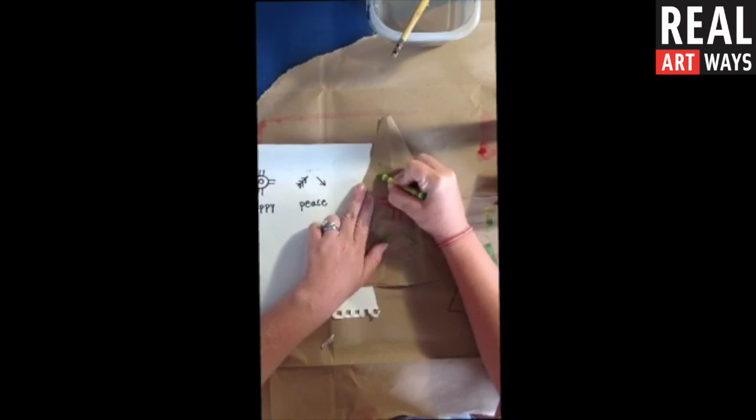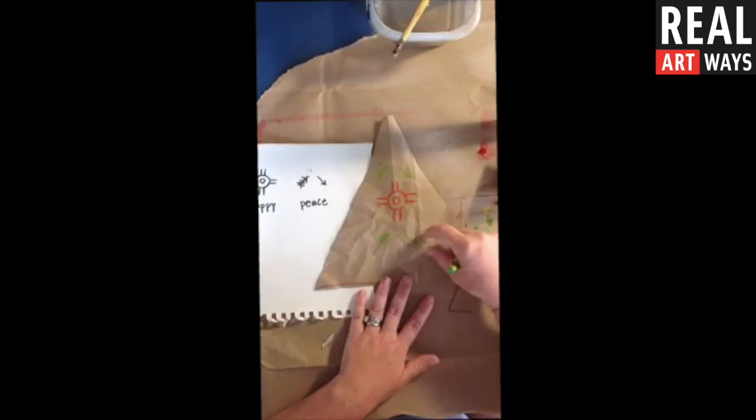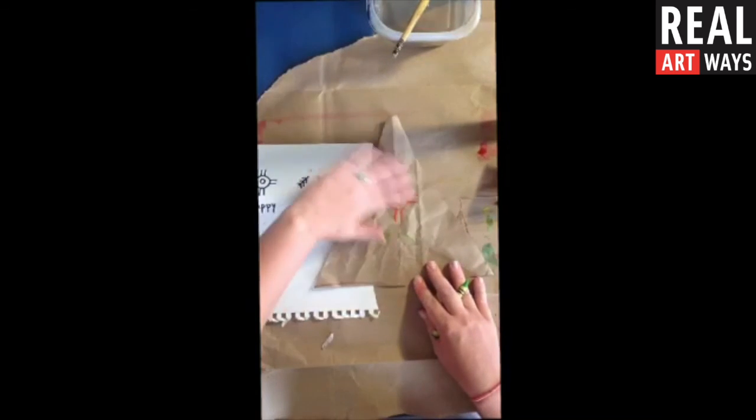So before you draw them, kind of think about where they will look good on your teepee. Maybe they'd look good centered. Maybe you could make a pattern with your symbols. And I am happy with that.